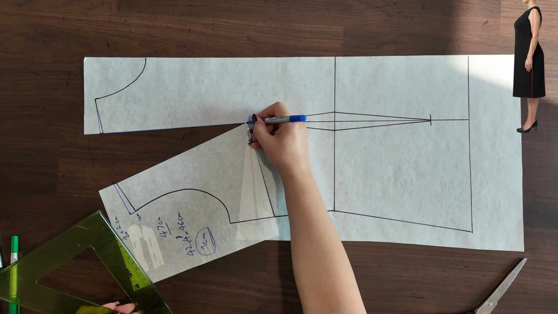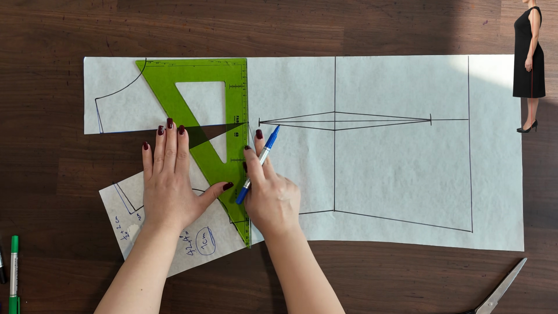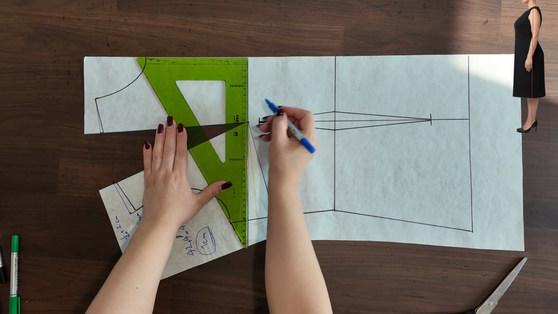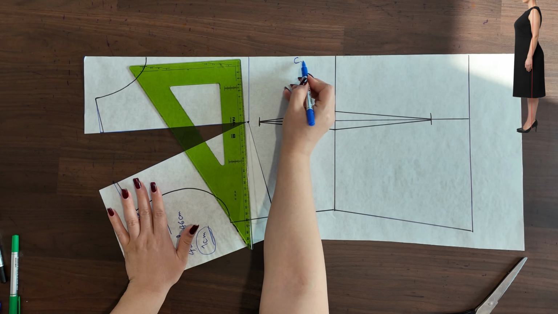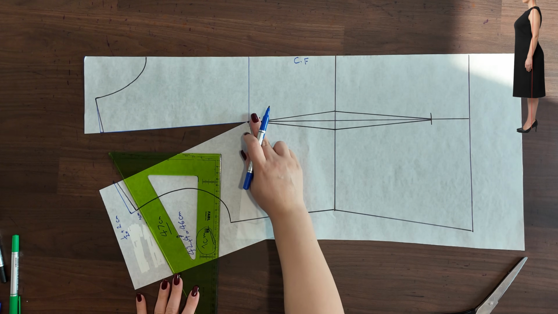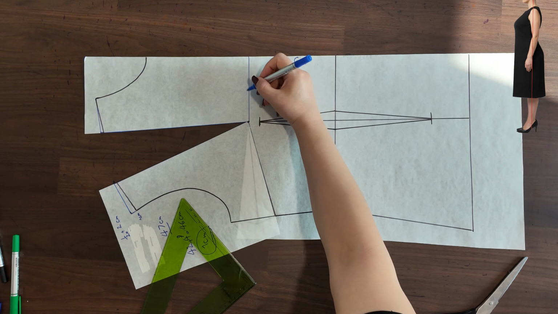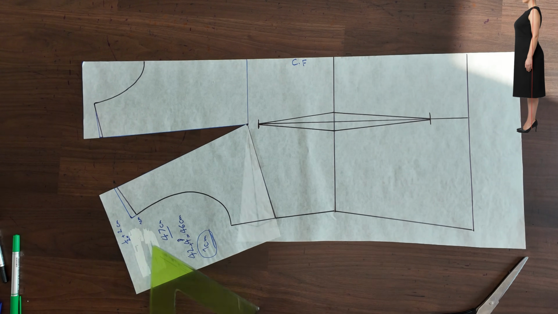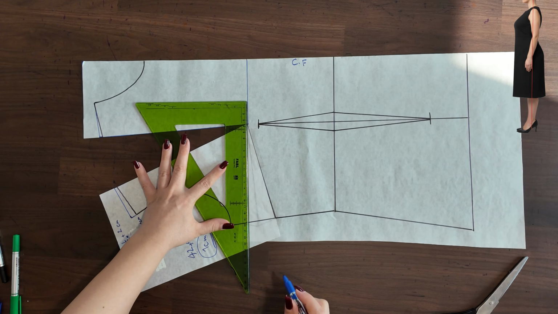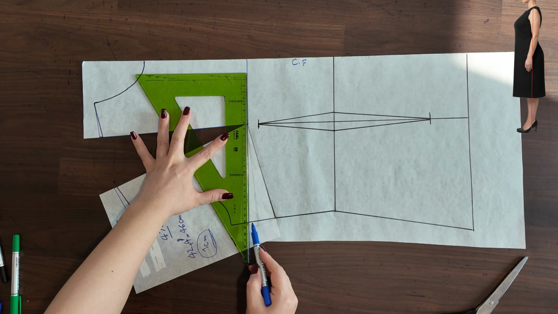Next, I draw a line from the bust point to the center front CF line, and another line from the bust point to the side seam. I now cut these sections. With these cuts, we are ready to open the pattern and fully create the required space for that remaining 1 centimeter difference within the bust dart.